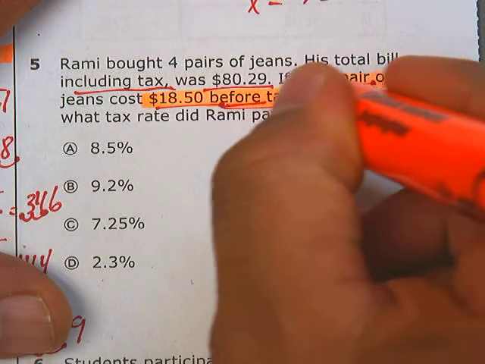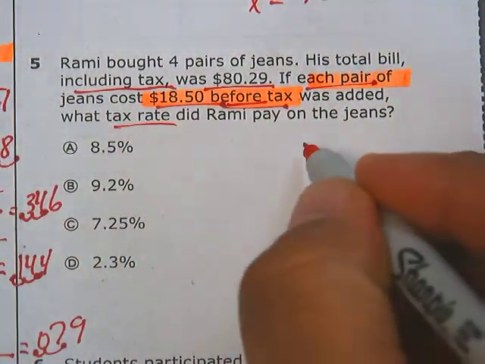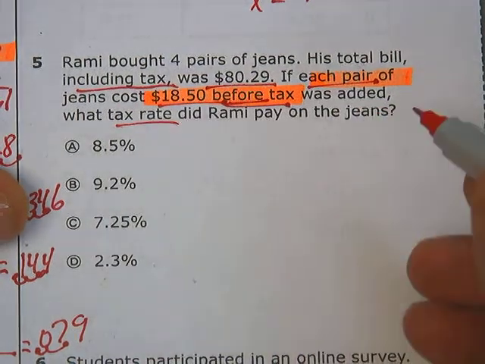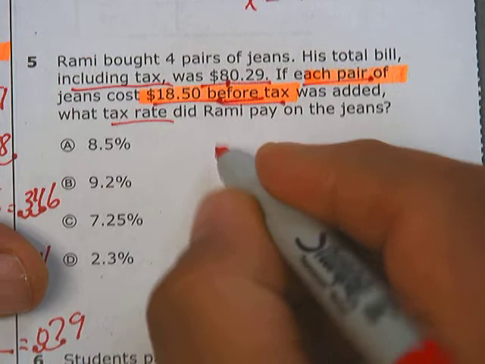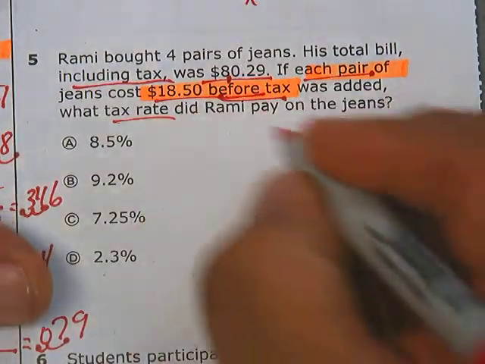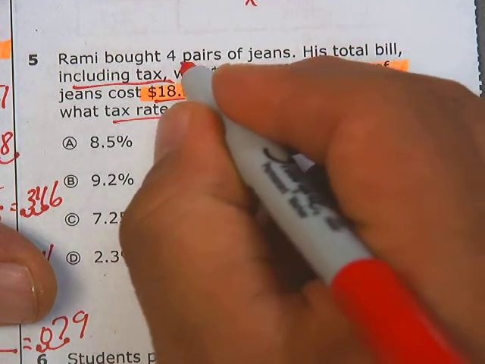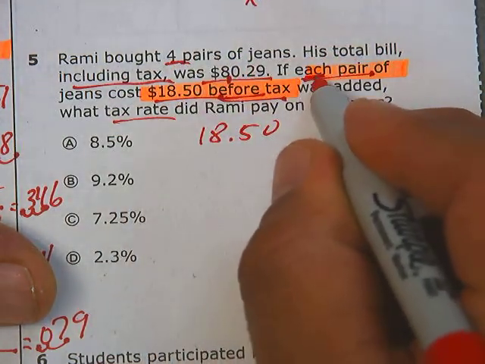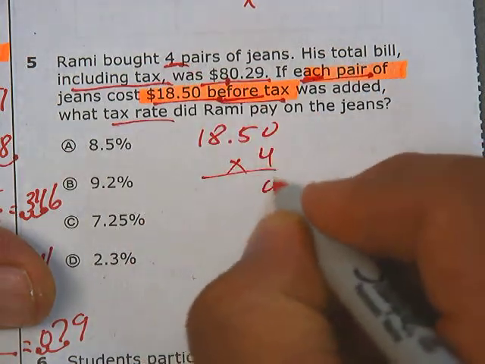Number 5. Remy bought 4 pairs of jeans. His total bill, including tax, was $80.29. If each pair of jeans cost $18.50 before tax, that's key right there. Each pair of jeans cost before tax, and then tax was added. What tax rate did Remy pay on the jeans?